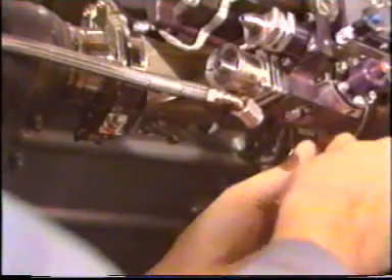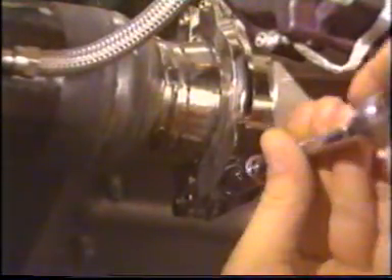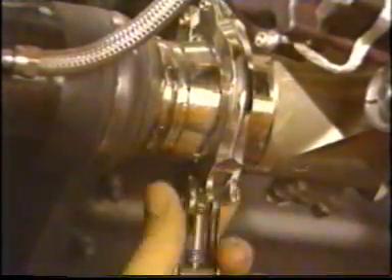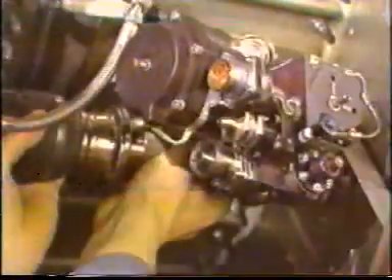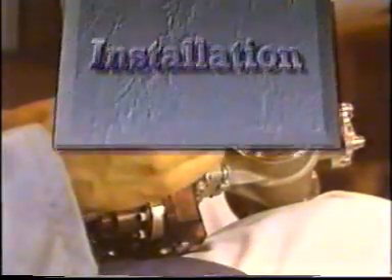Loosen and remove the 2 V-clamps that attach the valve to the ducts. Remove the anti-ice valve. Remove and discard the metal seals. Installation.